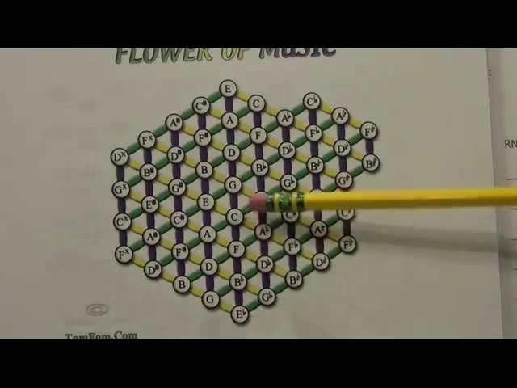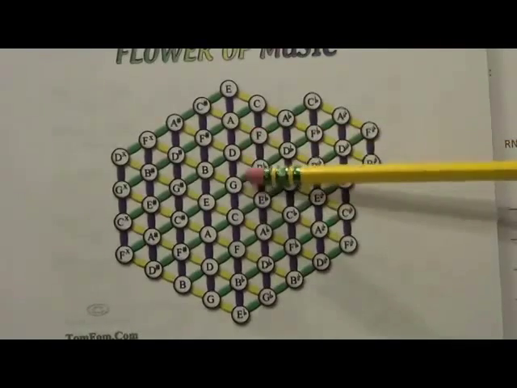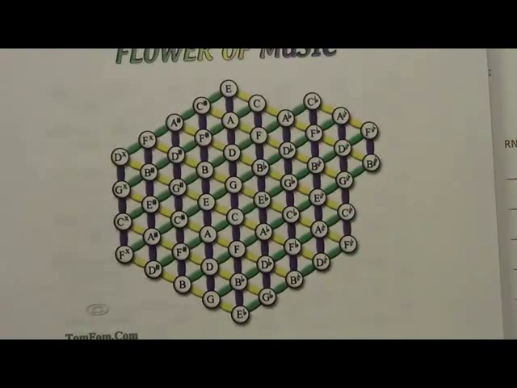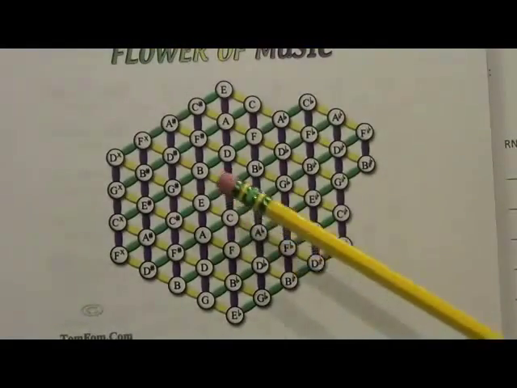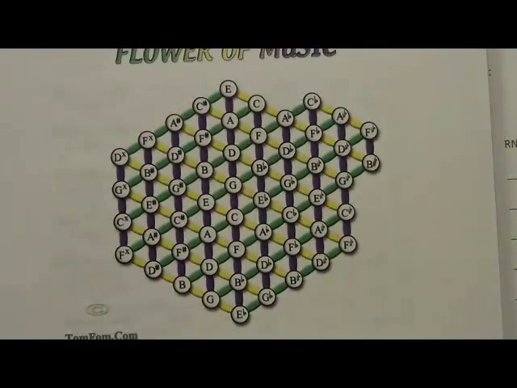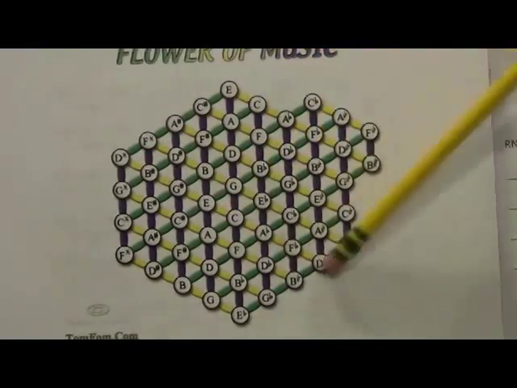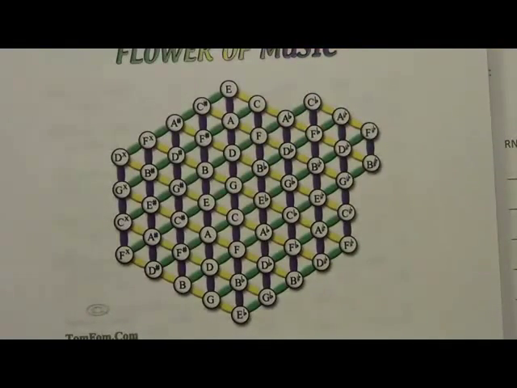So what that means is that C to G is a perfect fifth. So the distance would be 7 keys, or 7 half steps on the piano. A purple down would be a perfect fourth. A yellow up would be a major third. A green up would be a minor third. A green down would be a major sixth. And a yellow down would be a minor sixth.